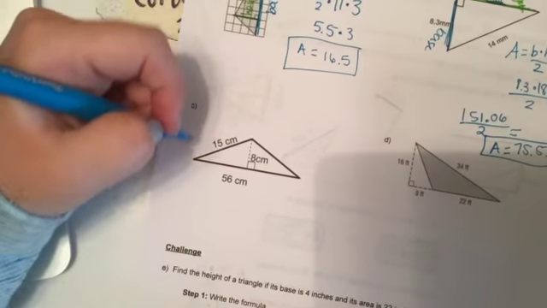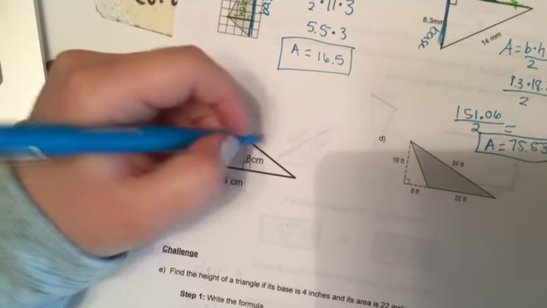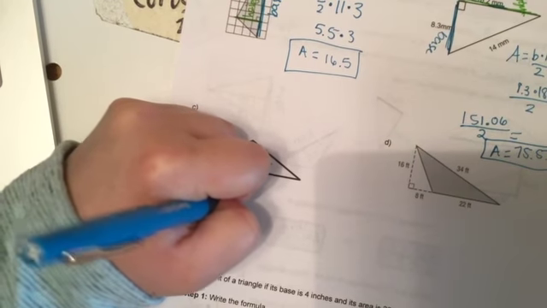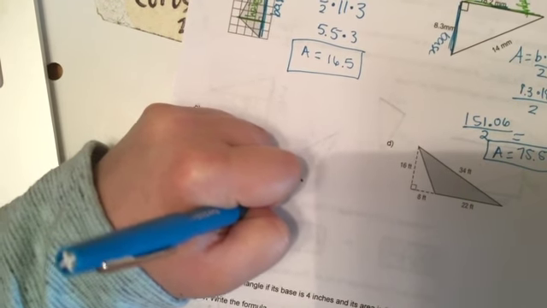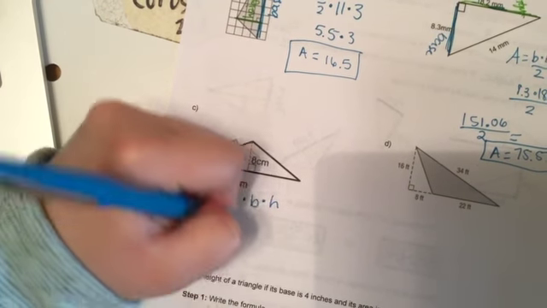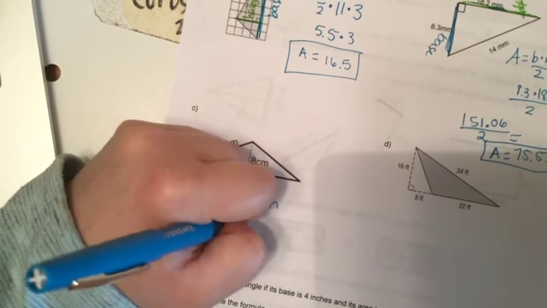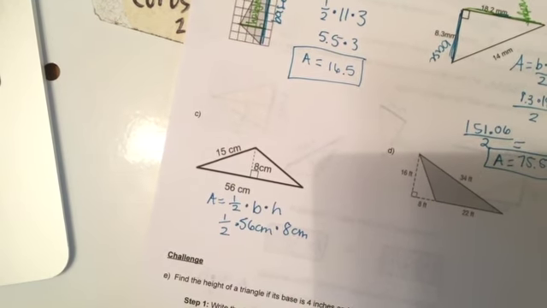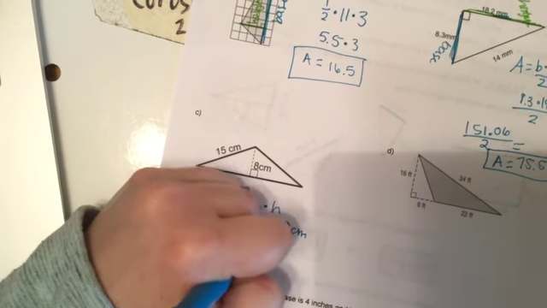Okay, so for C, we've got a base of 56 centimeters, a height of 8 centimeters, so I'm just gonna go ahead and plug that in. I'm gonna use the formula 1/2 times base times height. So here I'm taking 1/2 times the base of 56 centimeters times the height of 8 centimeters. 1/2 times 56 is going to be 28.